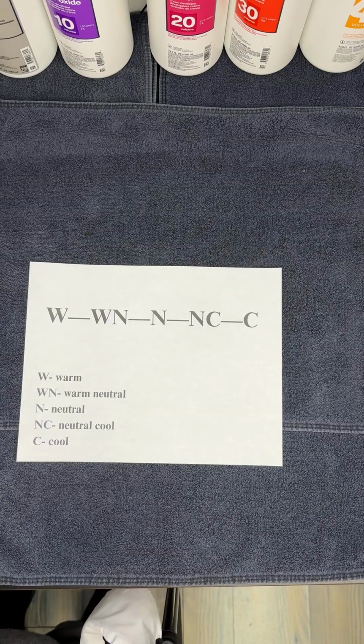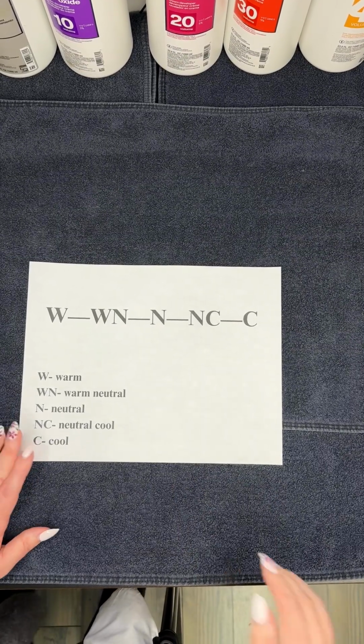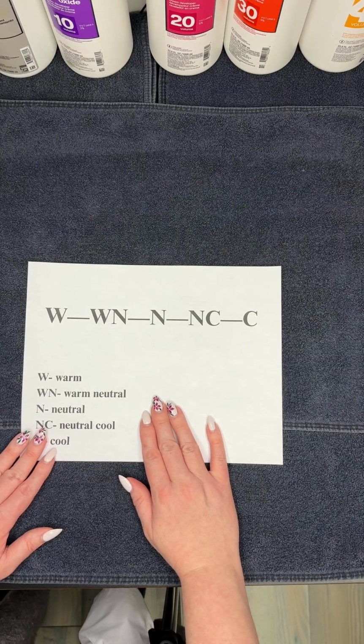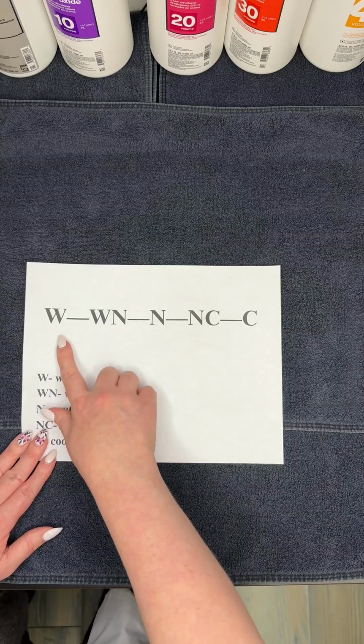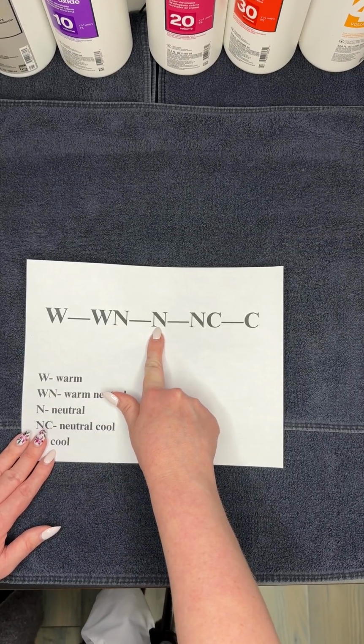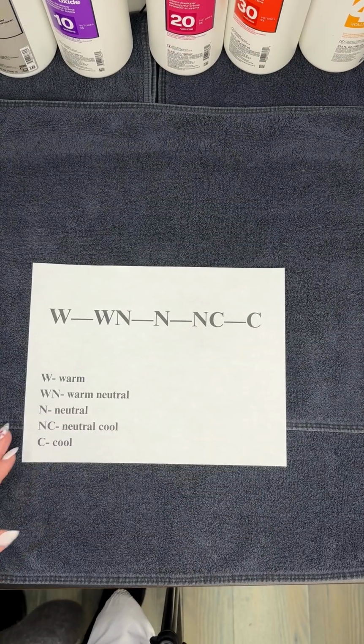So let's say that we want to get to a cool color. We can't get there with one toning service. Typically one toning service will get you to neutral, and then you can use another toning service to either get to neutral cool, or cool, depending on what your end result is.